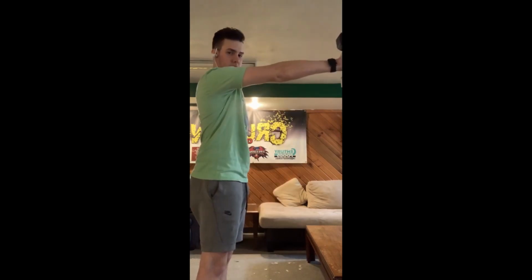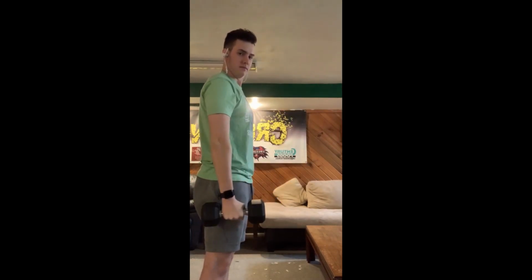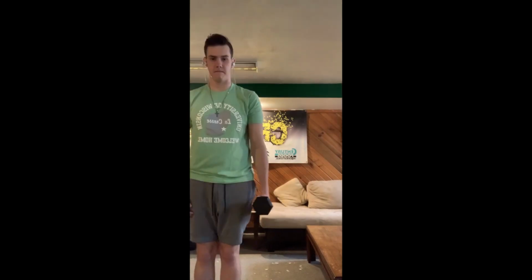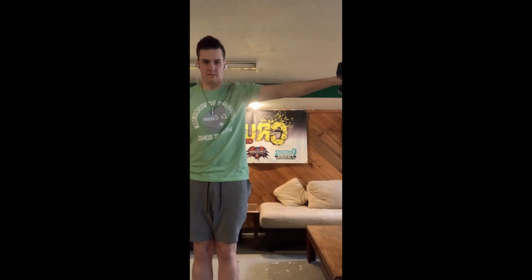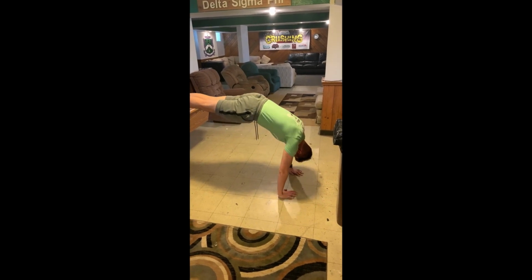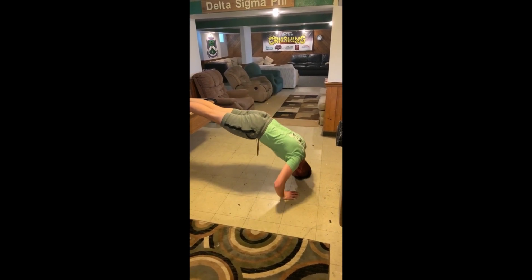Doing this movement, you're gonna target the anterior head again. When we look at this, we're also working anteriorly. Here, we are working that lateral head. Finishing up with some pike push-ups. This is your anterior and lateral heads.